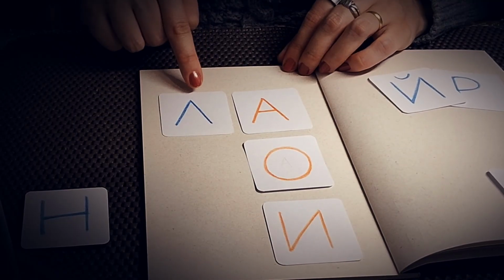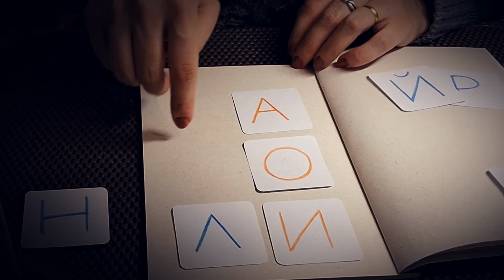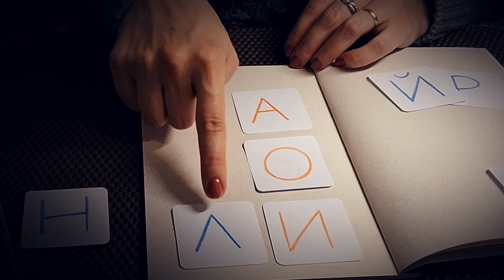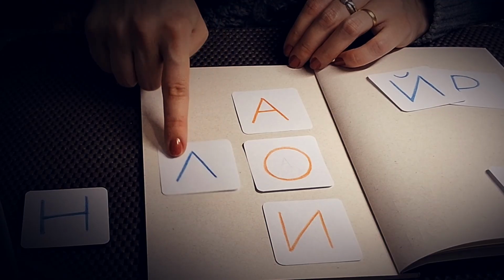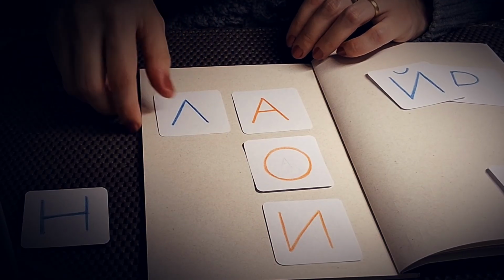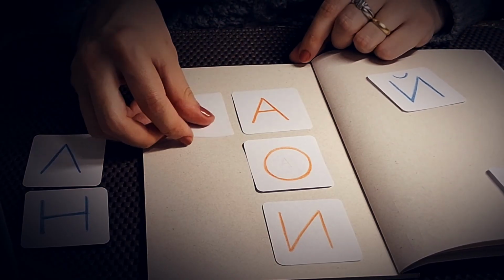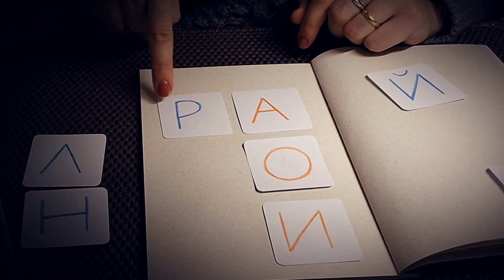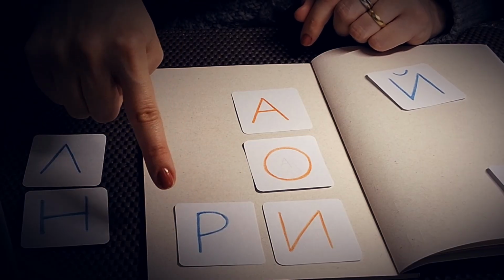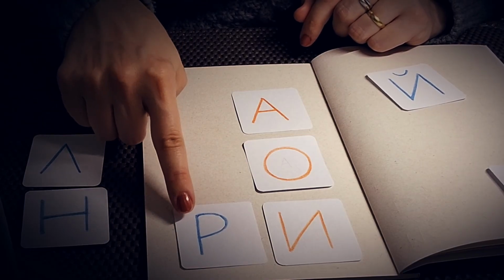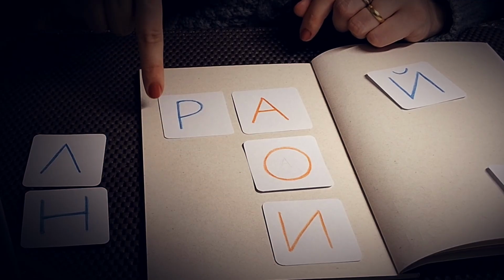La, lo, li, li, lo, la. Ra, ro, ri, ri, ro, ra.